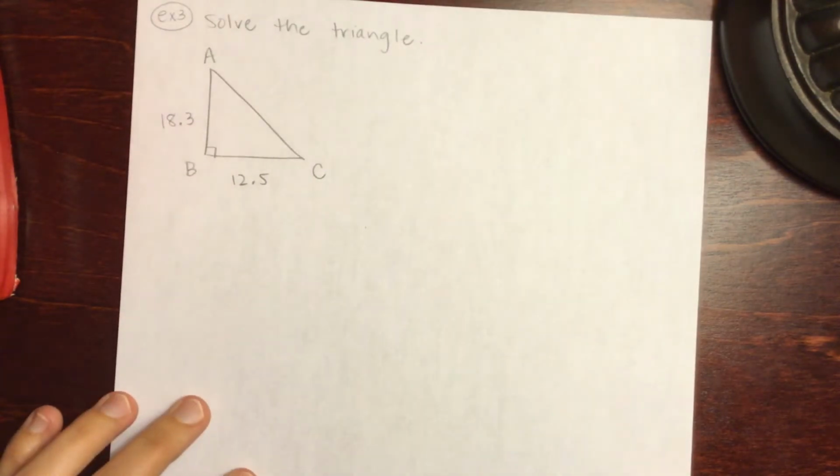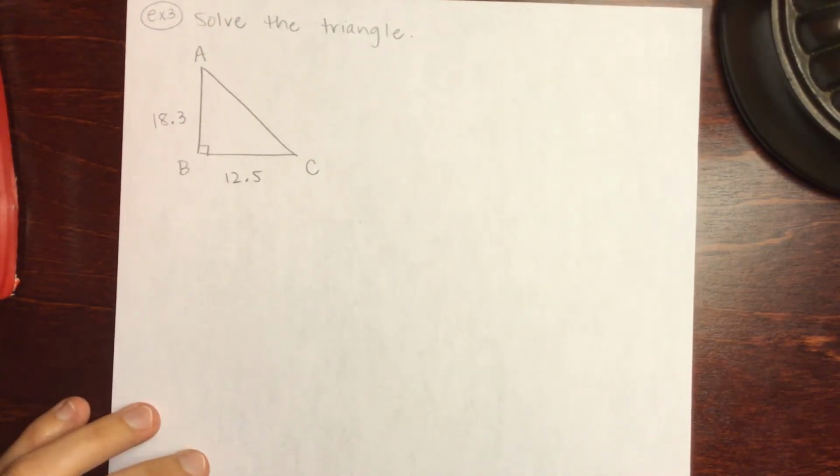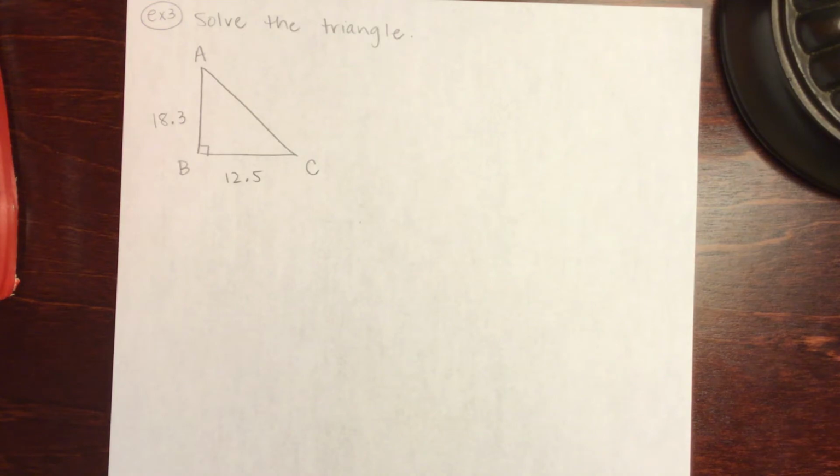If you remember the original steps that I gave you, in step 3 I said to cross multiply or use inverses. So far we haven't had to use inverses, but here's where that's going to happen. So solve the triangle.